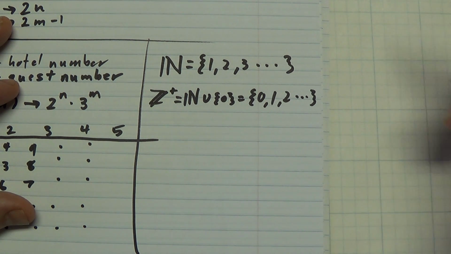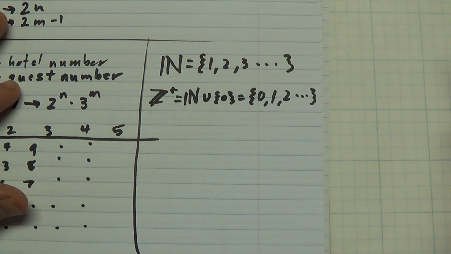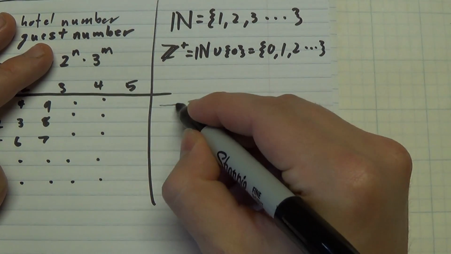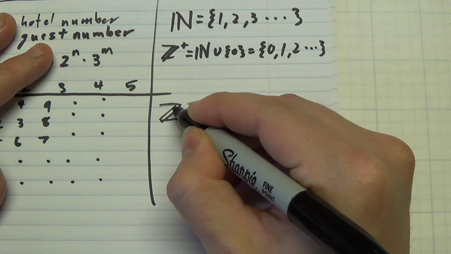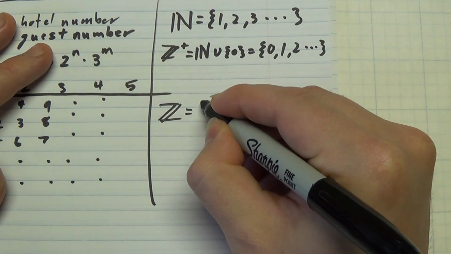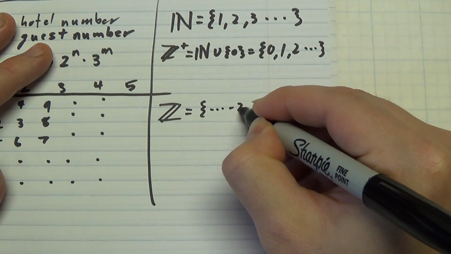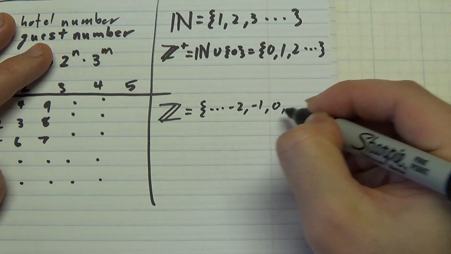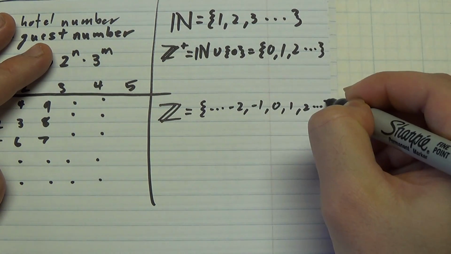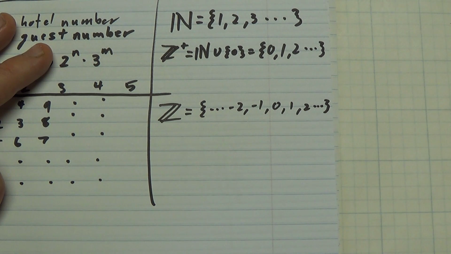The first new guest can be given the number -1, the second new guest -2, so we see that this set is still the same size as our counting numbers.